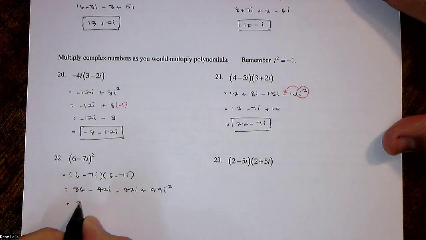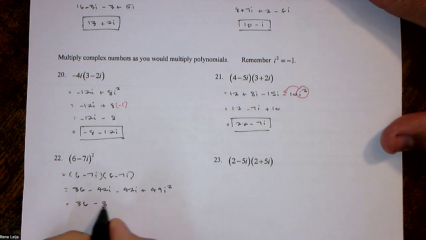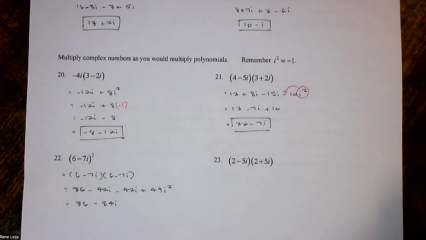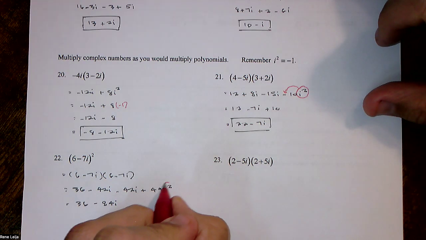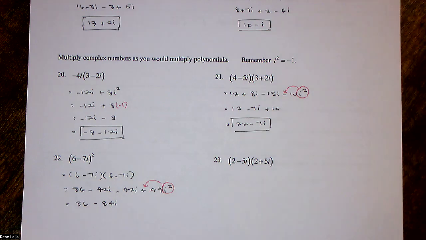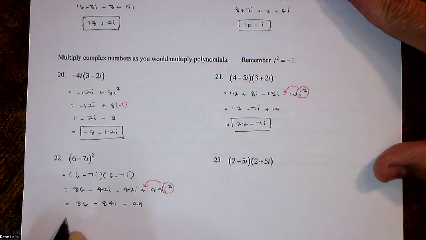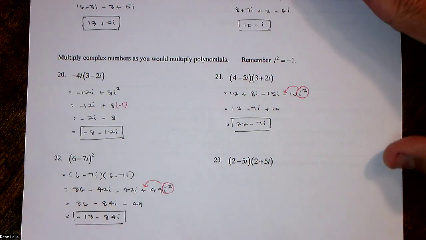Okay, now let's clean this up. 36. My two middle terms do not cancel. They're both negative. So that's negative 84i. And then I have this i squared, which changes that sign to a minus. So that's a minus 49. Okay, so now 36 minus 49 is a minus 13 minus 84i. And that's my answer.